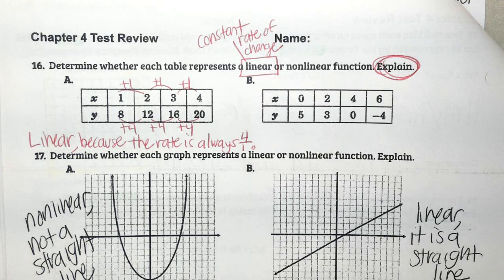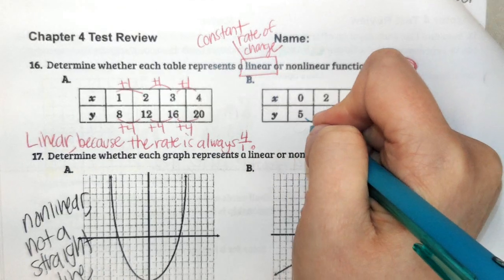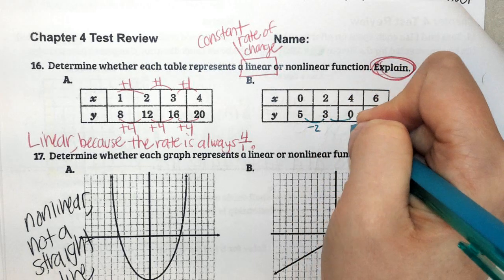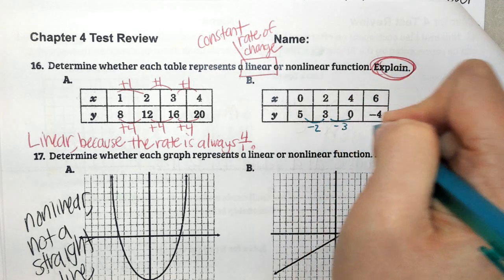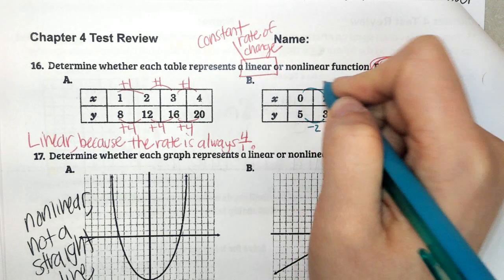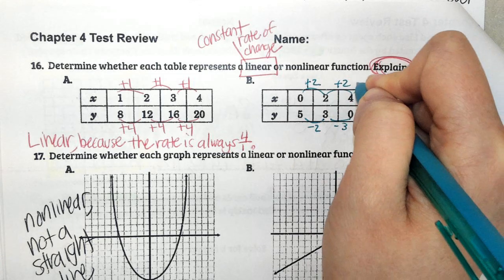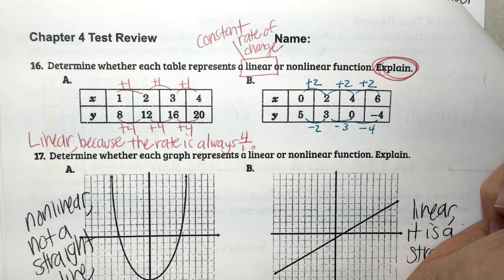Okay. On the other one, my y value goes 5 to 3, 3 to 0, 0 to negative 4. On the top, 0 to 2, 2 to 4, 4 to 6. So, is there a constant rate of change on this one, Jade?